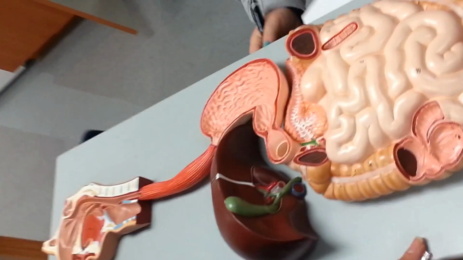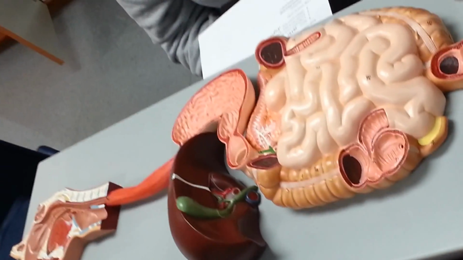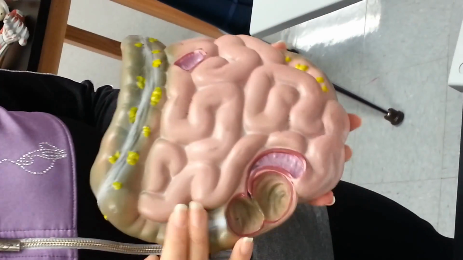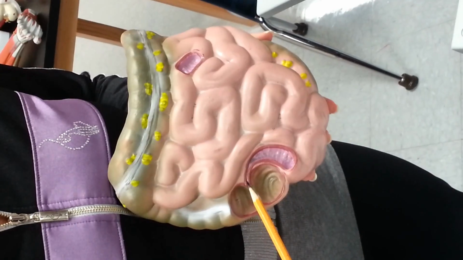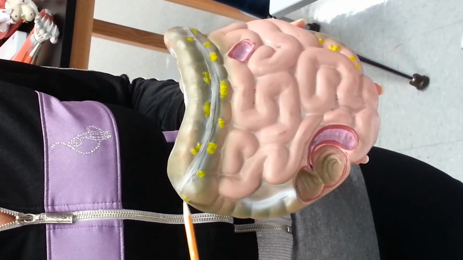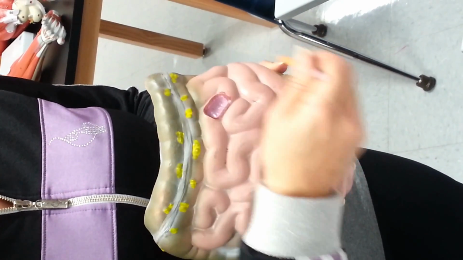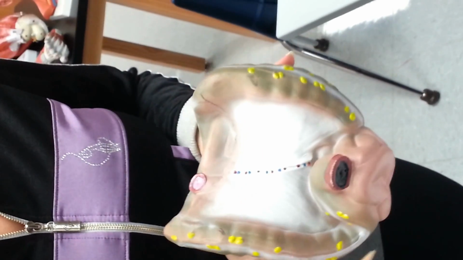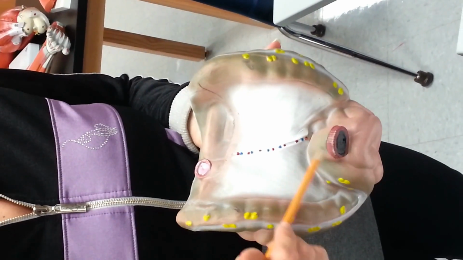There's no sigmoid on the list. Don't forget about us on this stuff. I won't. The sigmoid is here. So the same on this. It's going to be cecum, ileocecal valve, ascending, transverse, and descending colon. And then sigmoid, kind of like an S. It's on the back.